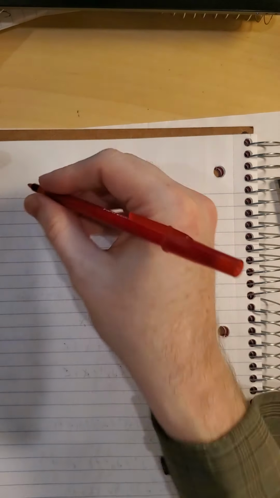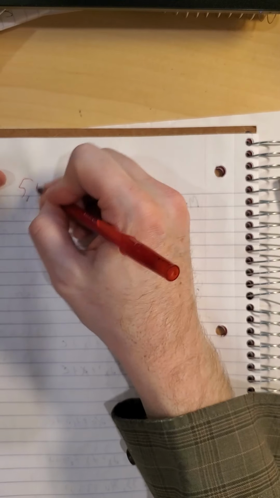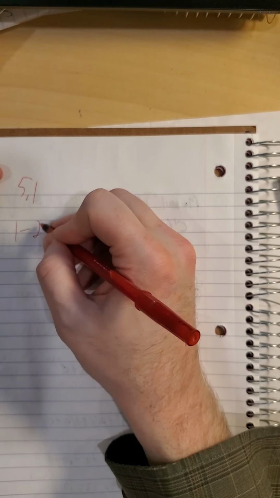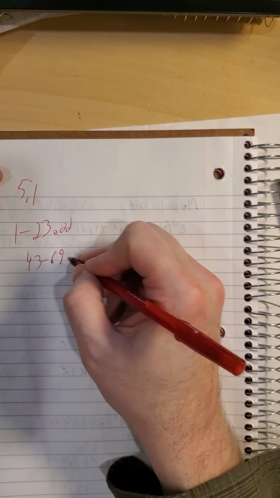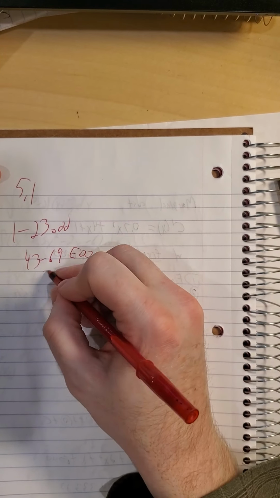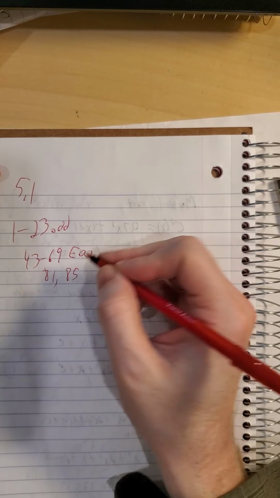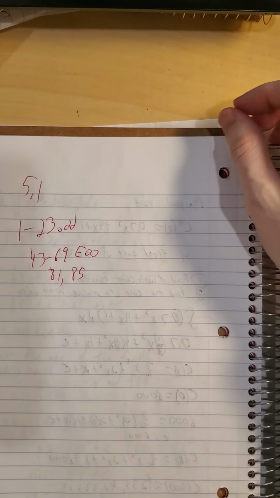Okay, so some problems to try out. Let's see, we are in section 5.1. I would recommend 1 to 23 on the odds, 43 to 69 every other odd, 81 and 85. Those are a couple of application ones at the end there.